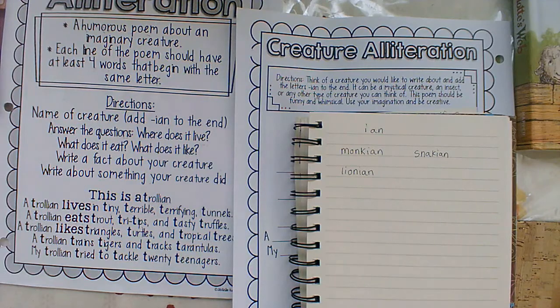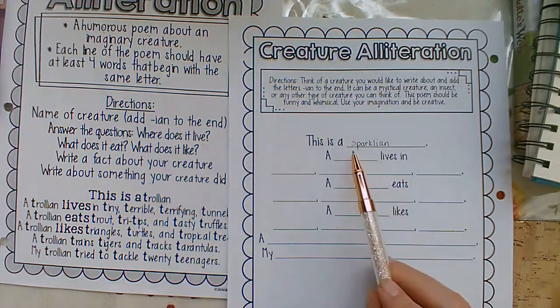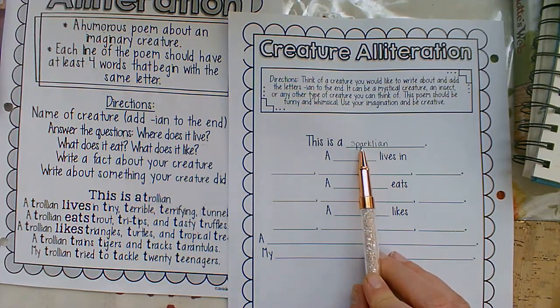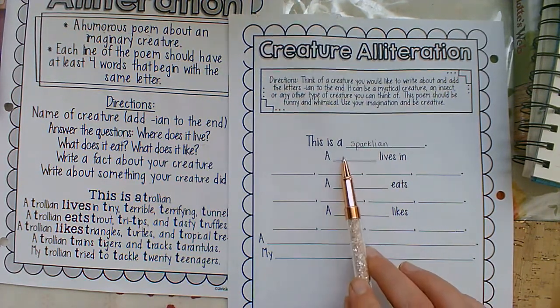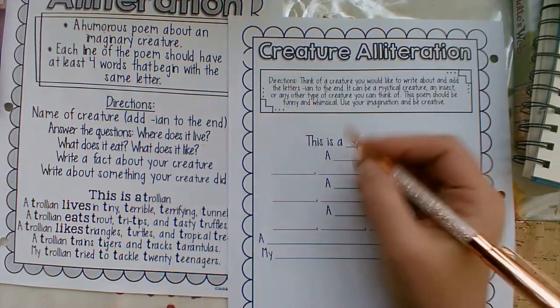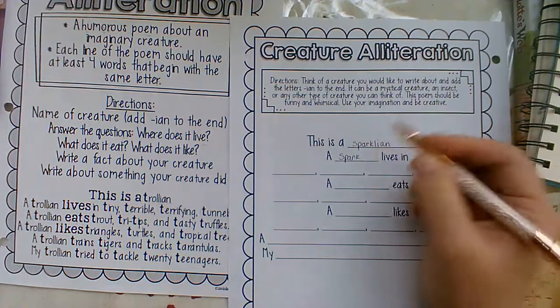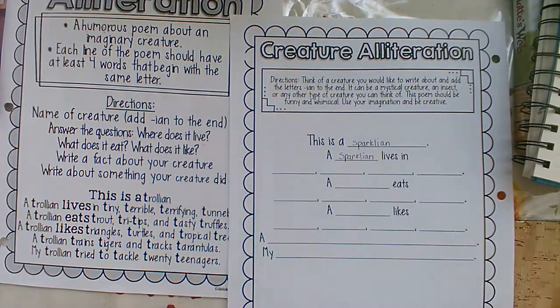All right, so I'd like you to take a few minutes to see if you can come up with your own creature name. Just pause the video, work on it for a little bit, and when you have it, I want you to write it here and here. And then don't forget to press play on the video again when you're ready to do more.